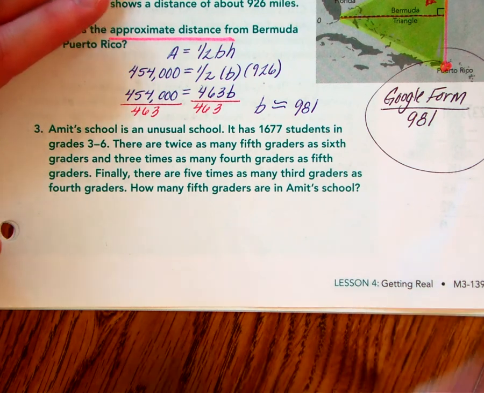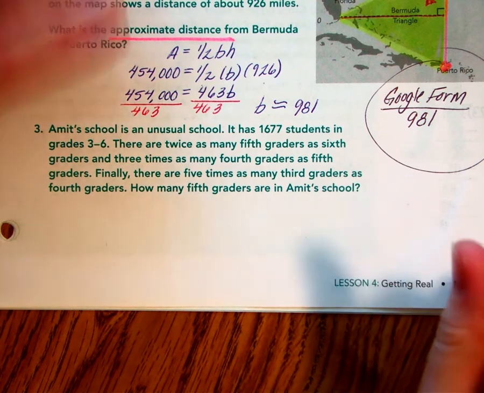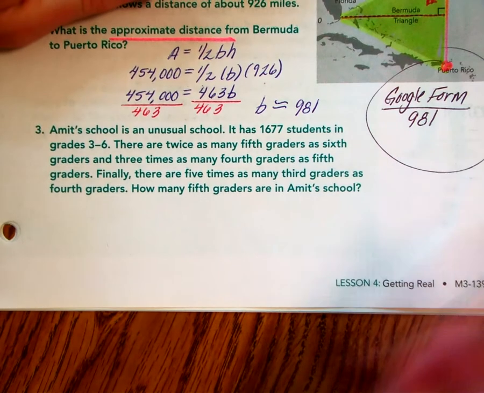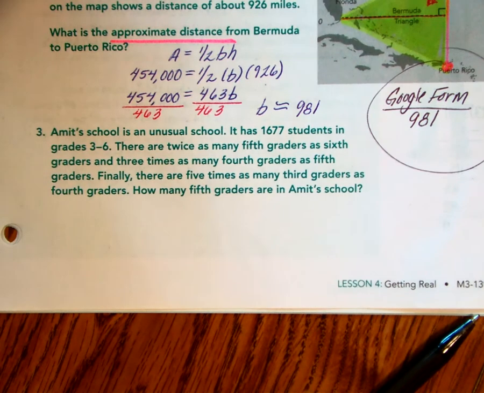Whew. Okay. Originally, I tried to use S as my variable, and then I would confuse my S's and my 5s, and I told you guys I do that sometimes. So I'm going to go with X. X is going to represent 6th graders for me.